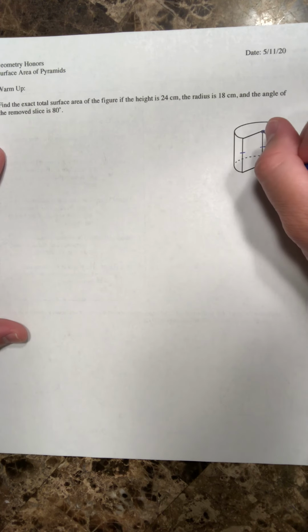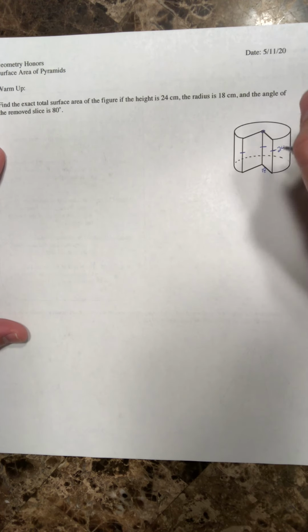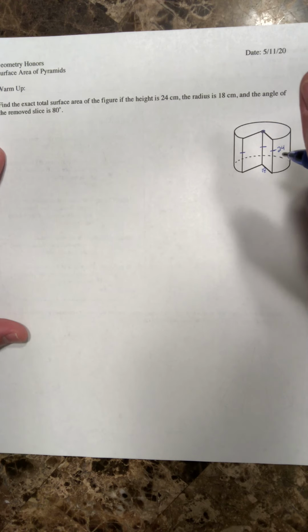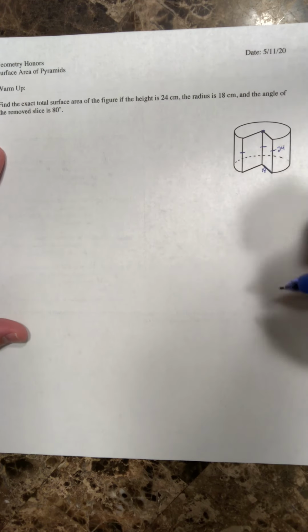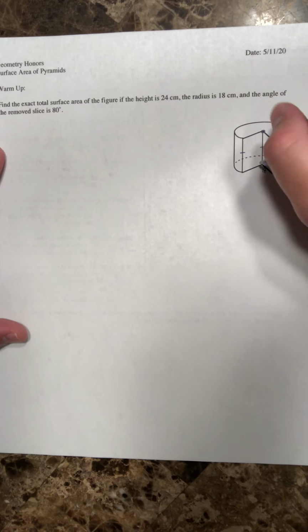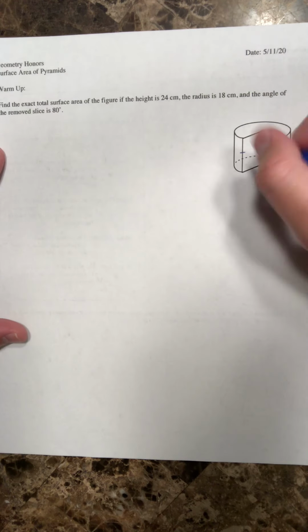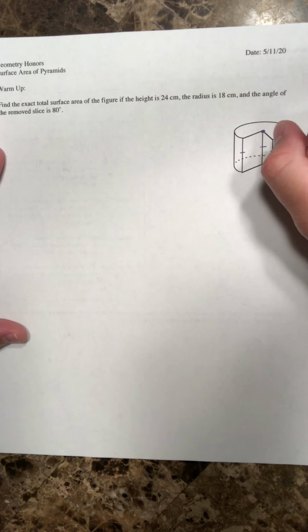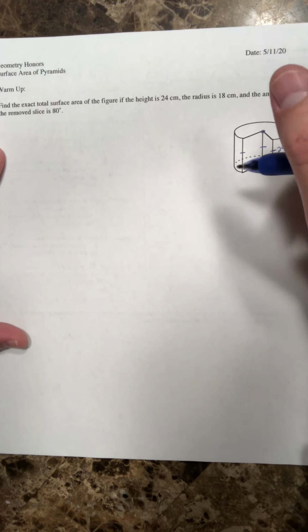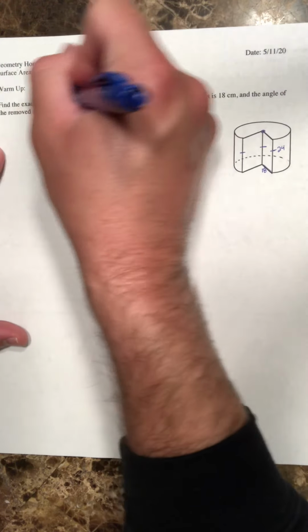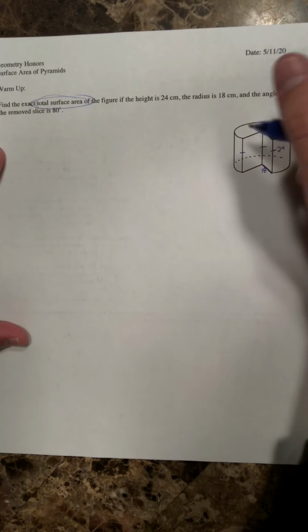The radius is 18. Okay, so the radius of the cylindrical base, if you will, the cylinder with the piece cut out, is 18, and the angle of the slice removed is 80 degrees. Okay, so we have to get comfortable with the different surfaces that we're looking at. So if we want total surface area, we need to figure out the surfaces we have.